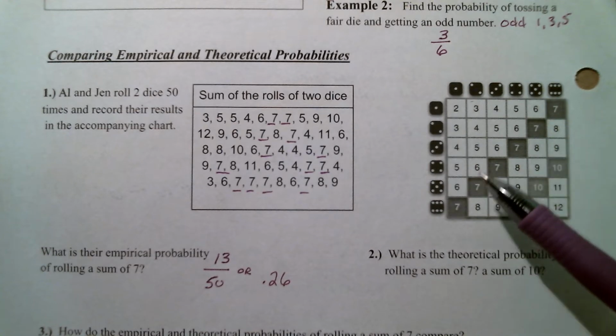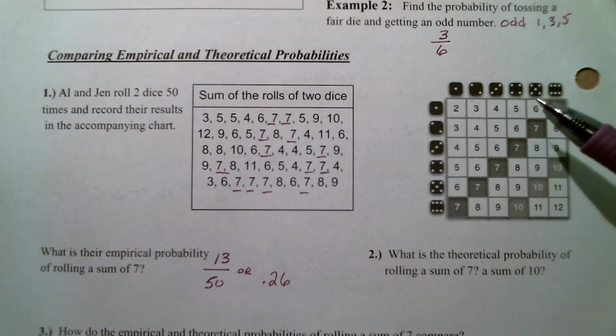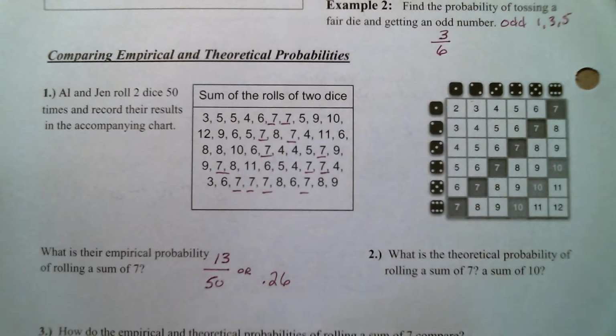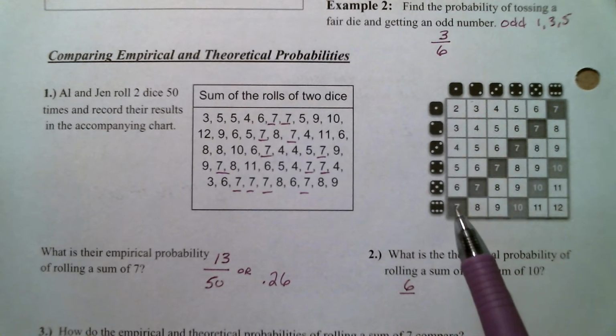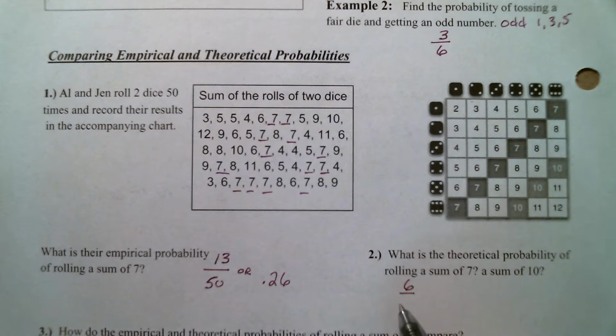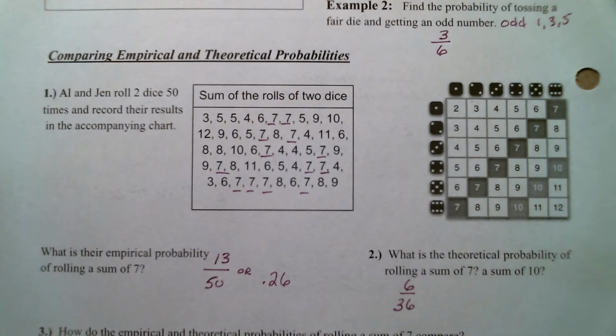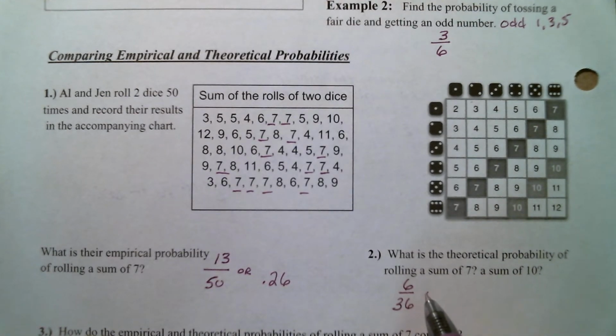So here we have all the possible outcomes of rolling 2 dice. And 1, 2, 3, 4, 5, 6. So it is likely that 7 would occur 6 out of 36 times, since the square is 6 by 6. So 7 occurs 6 times out of 36 possible. This is a decimal, approximately 0.16 repeating.